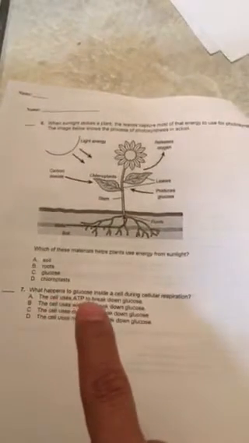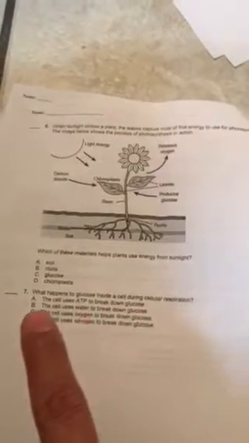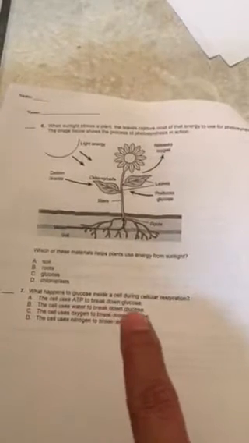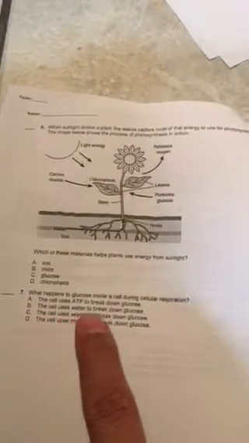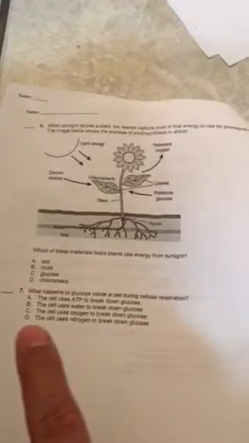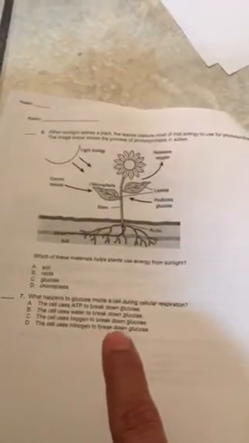7. What happens to glucose inside a cell during cellular respiration? A. The cell uses ATP to break down glucose. B. The cell uses water to break down glucose. C. The cell uses oxygen to break down glucose. D. The cell uses nitrogen to break down glucose.